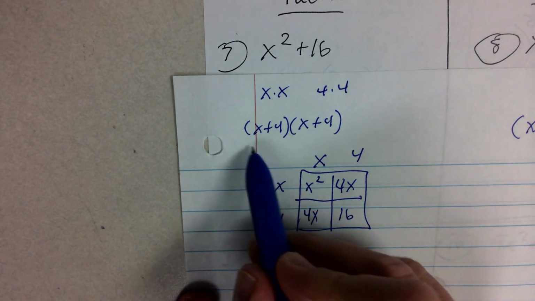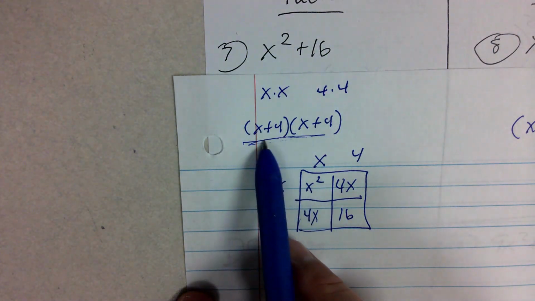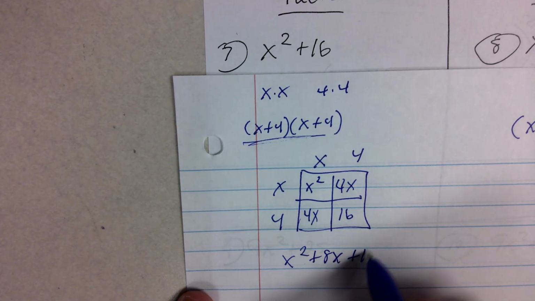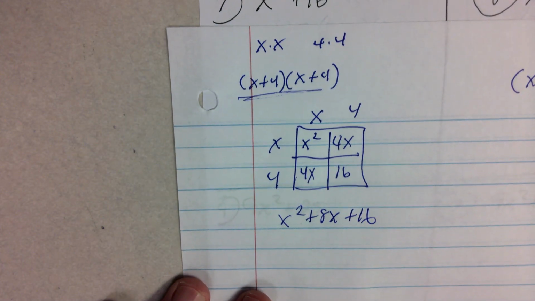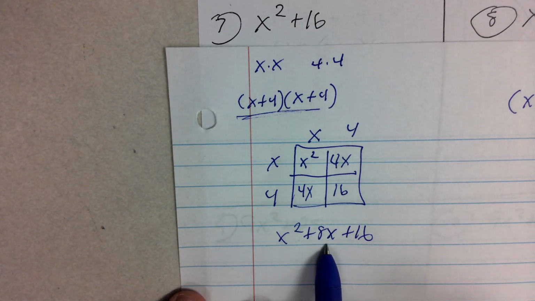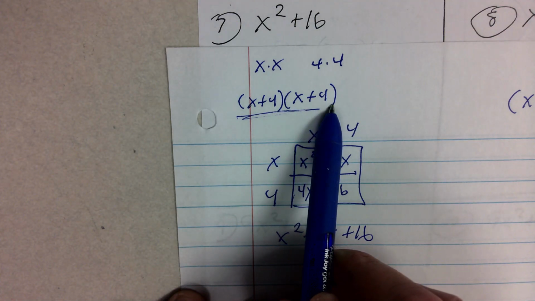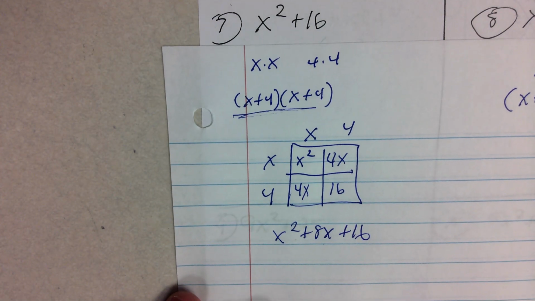So if I claim that this is equal to x squared plus 16, and we multiply it back together, we're getting x squared plus 8x plus 16. Okay. If I break this apart, we get x plus 4 and x plus 4. Okay? So we've got a little bit of an issue.